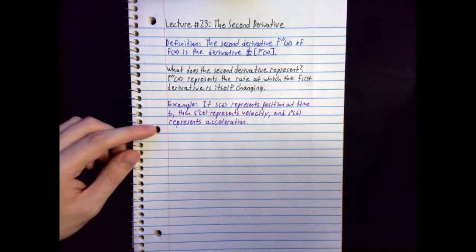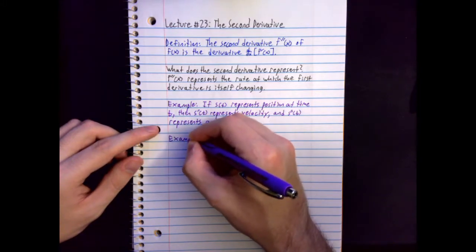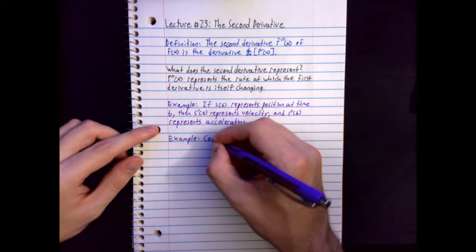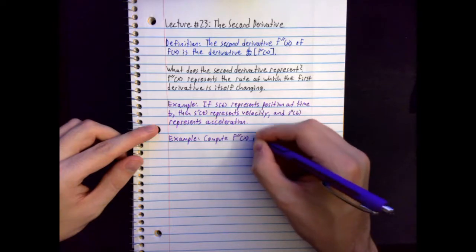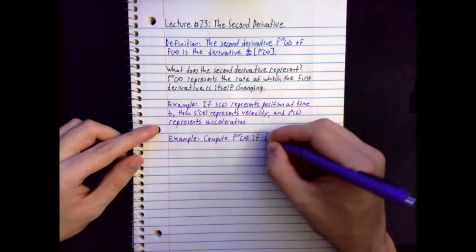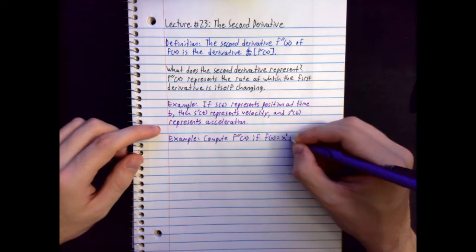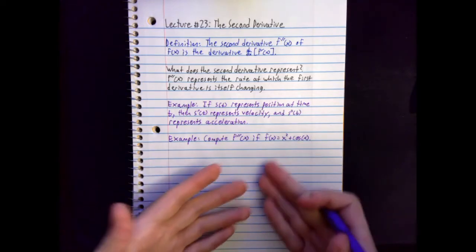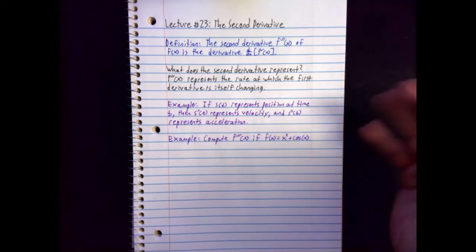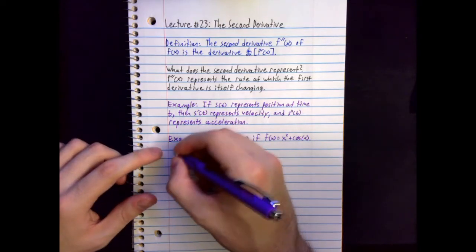So maybe let's just do an example. Let's compute a second derivative. Example: compute f double prime of x if f of x is equal to, oh, I don't know, x squared plus cosine of x. Okay, so I have this function. I don't know exactly what its graph looks like, but it's a function, and I can compute its derivative certainly.